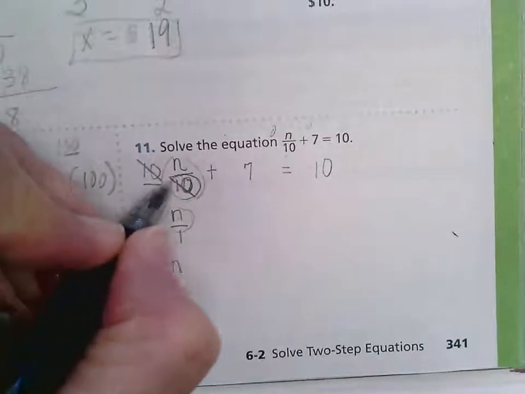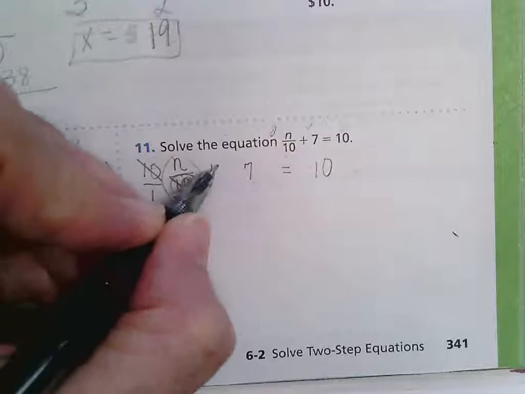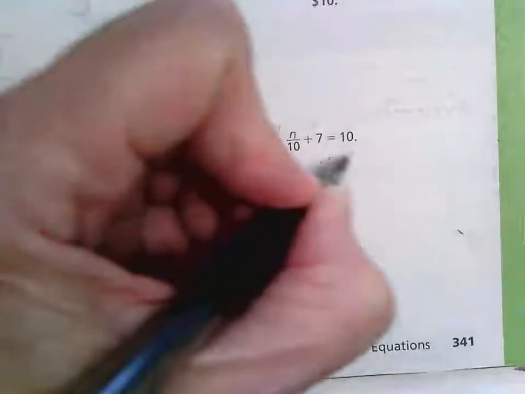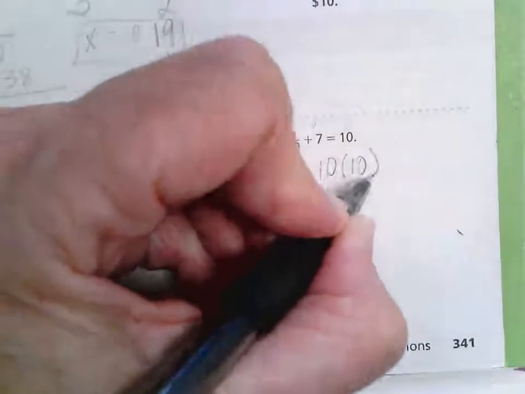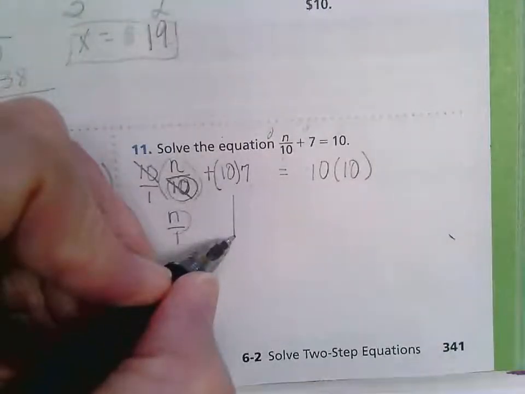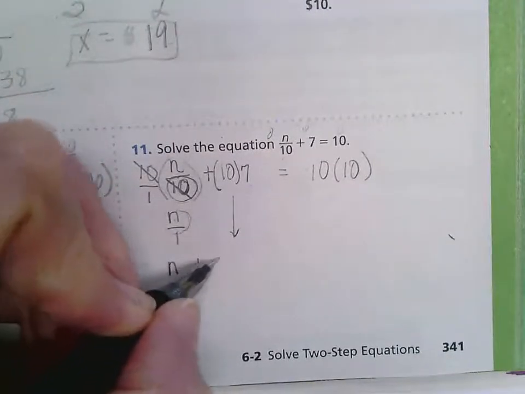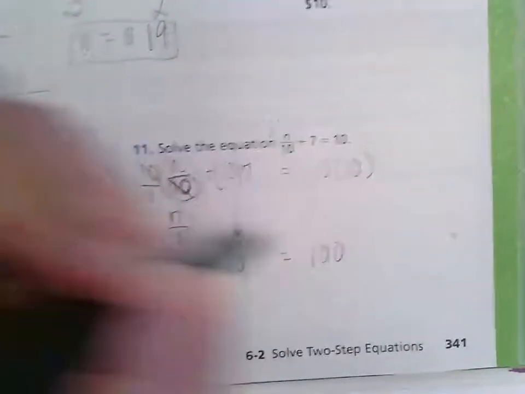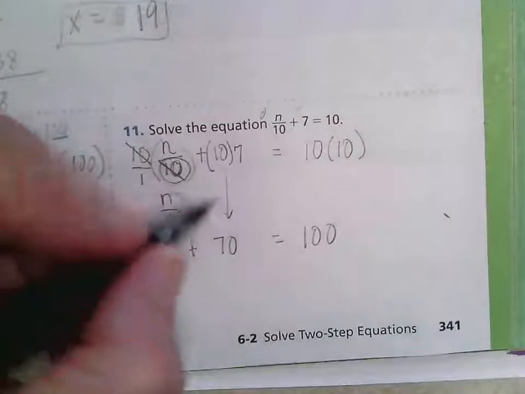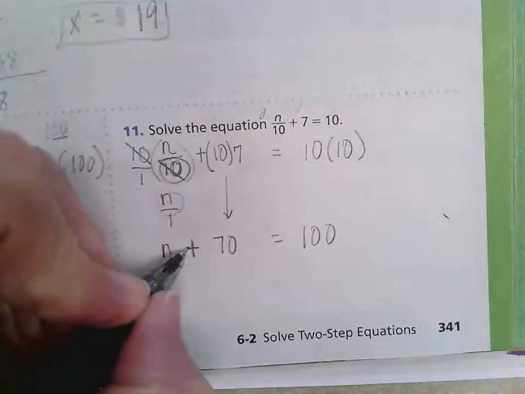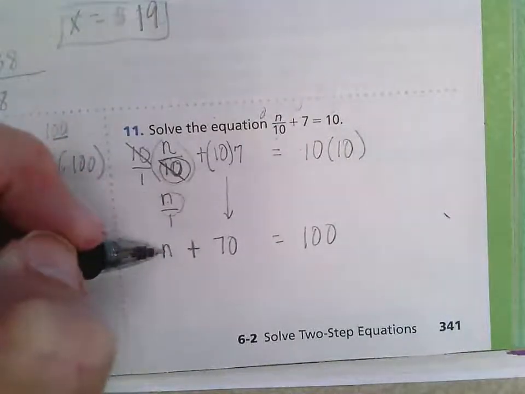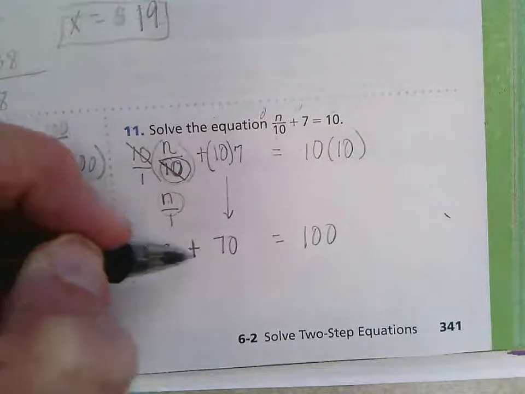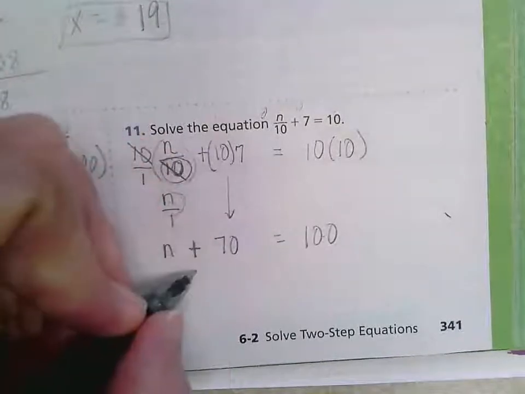But if I multiply this by 10, I have to multiply everything by 10. So this ends up being 70, and this ends up being 100. So now I can simply solve this problem as a simpler algebra problem, being n plus 70 equals 100.